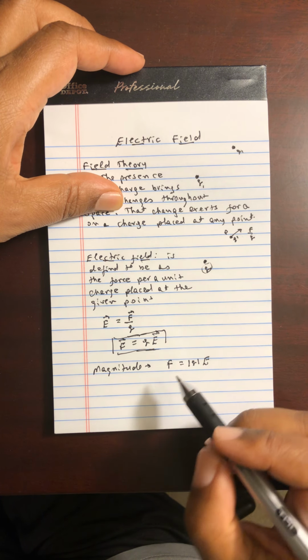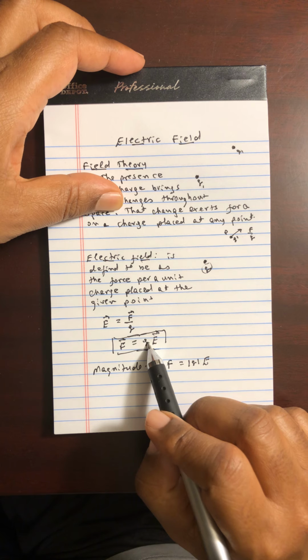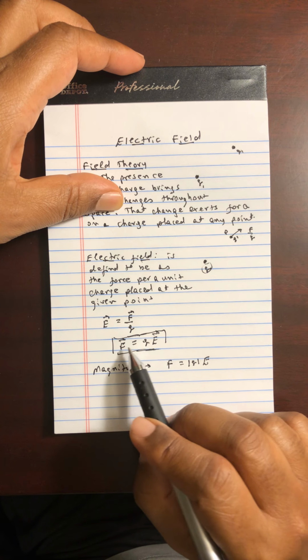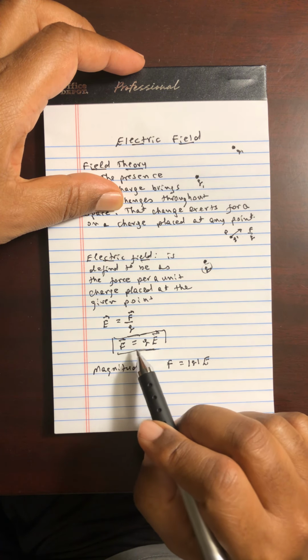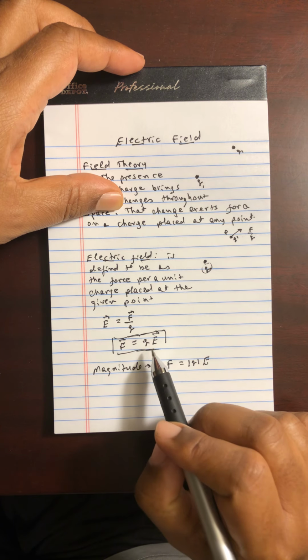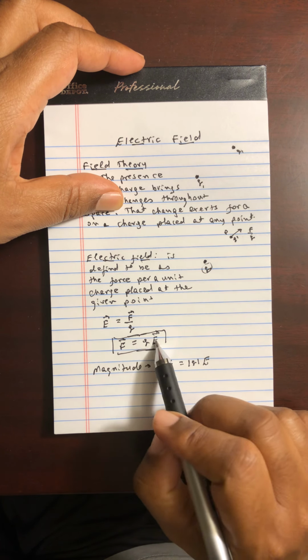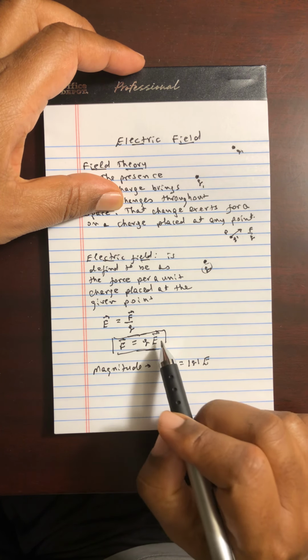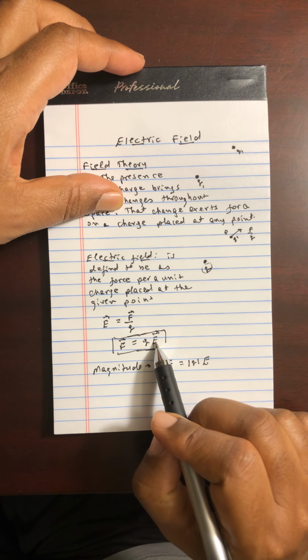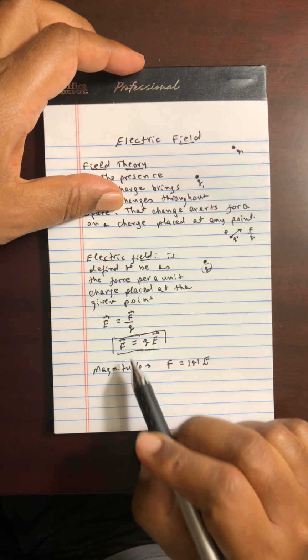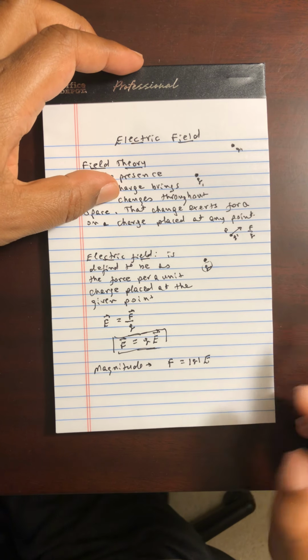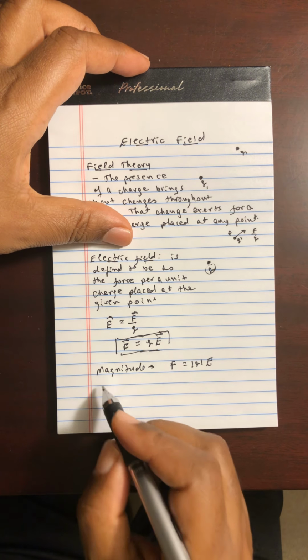How about for direction? You see, if the charge is positive, the electric field has the same direction as the force acting on the charge. But if the charge is negative, these two will be opposite of each other, so the electric field will have the opposite direction to the force acting on the charge. Okay, so let's look at the direction.